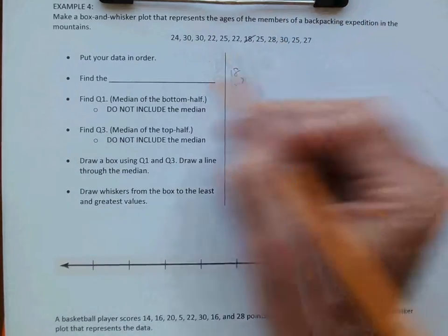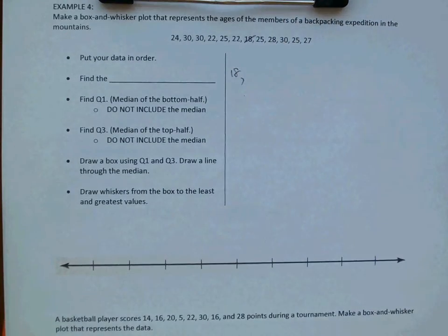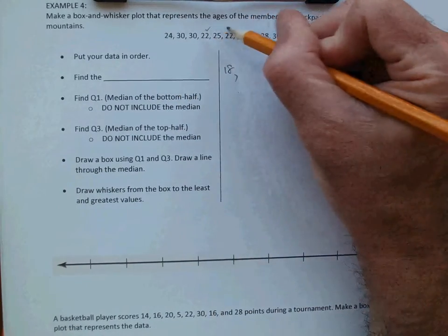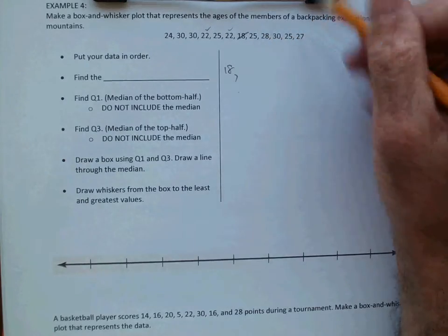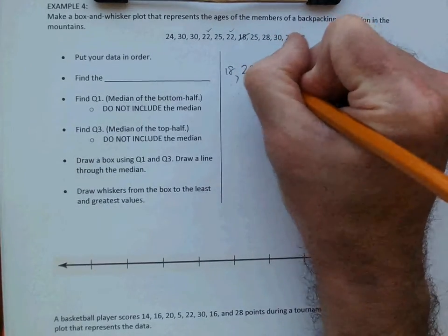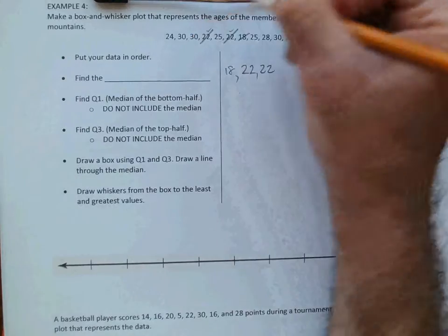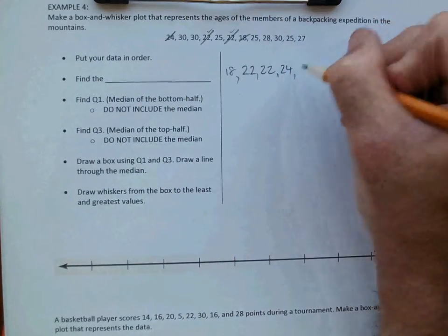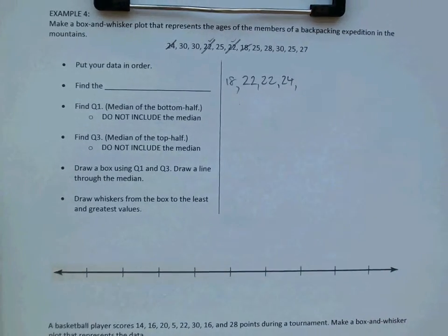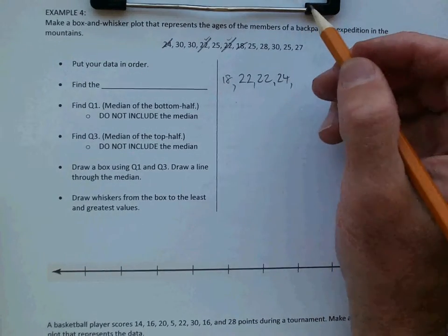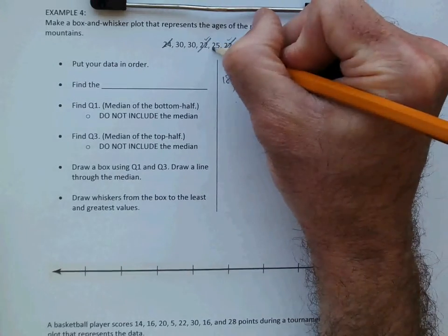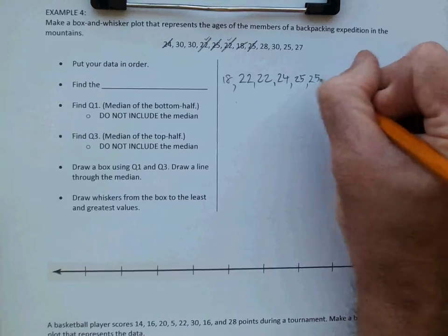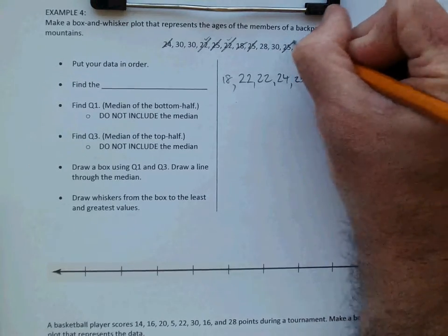And notice as I do this, I'm actually going to cross out my actual data. So now I'm looking for low 20s. I have 22, 22. Okay, so 22 and 22. I'm going to cross those out. And then 24. And the nice part of doing this with pencil is if I make a mistake, I can correct it as I go. I have 25, 25, 25, 25. Oh, another 25.